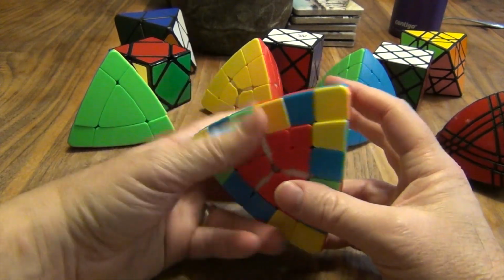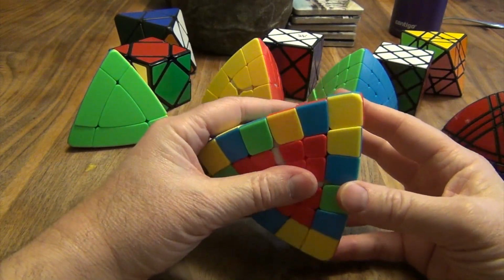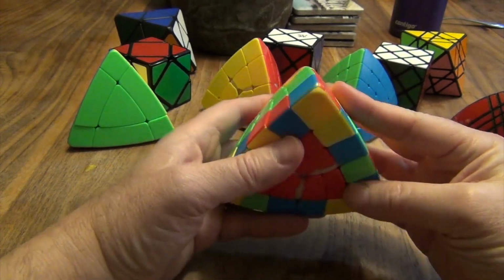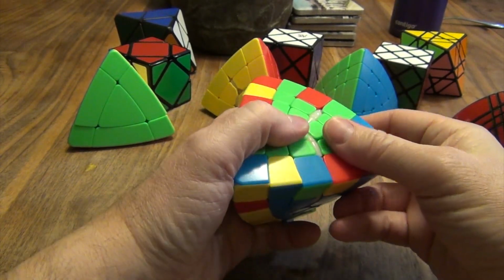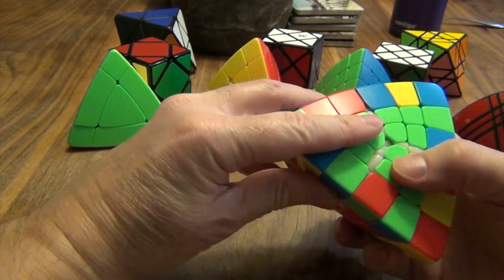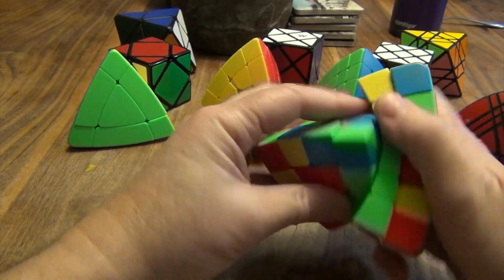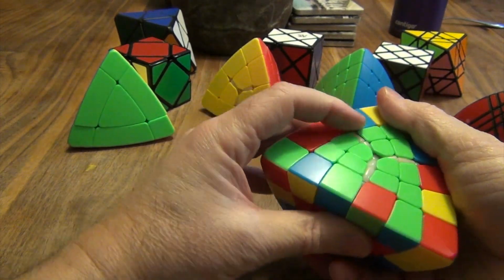So blue and green is over here. So let's move this to a space where this can, well, actually over here. We don't want to move it like this. We want to move a separate layer.